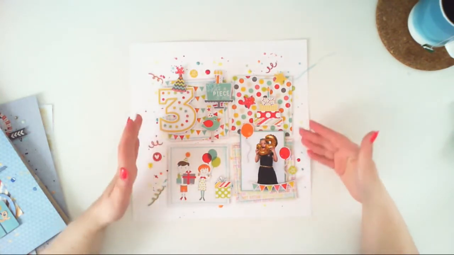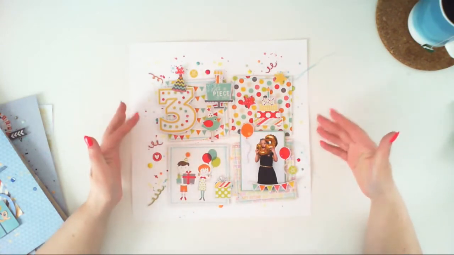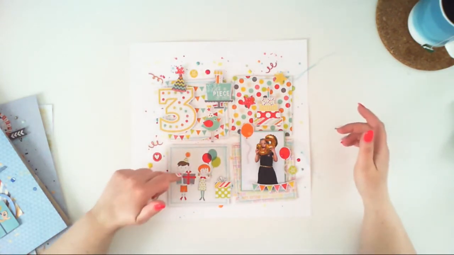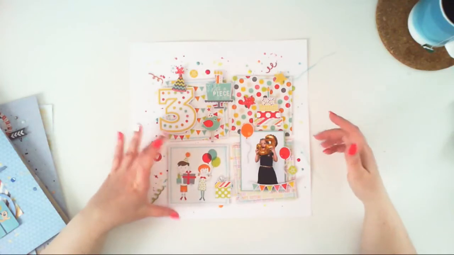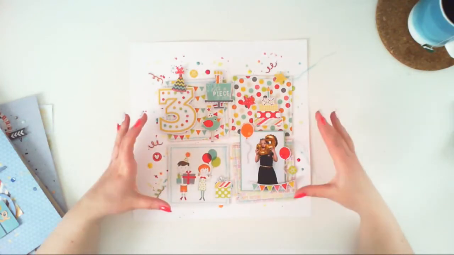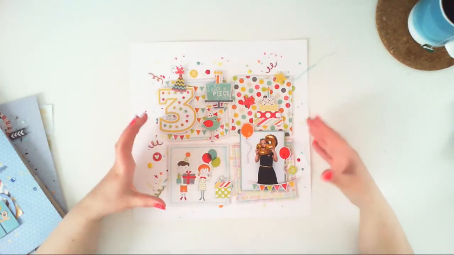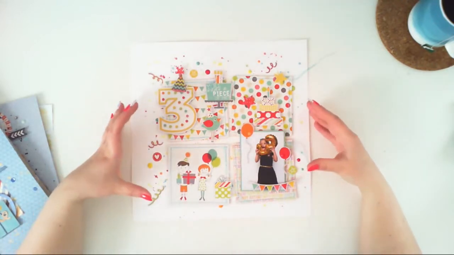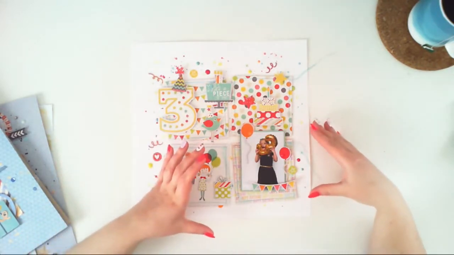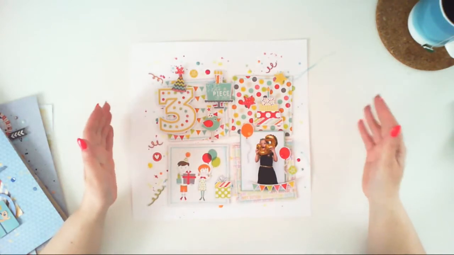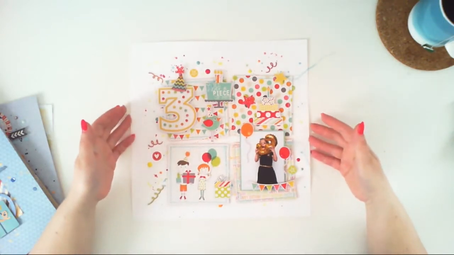I didn't use any scrapbooking paper, I only used Project Life cards. My grid is a classical type of grid, but it's not in the middle of the design. It's moved to the corner, and it's also fine when you create with a grid design.